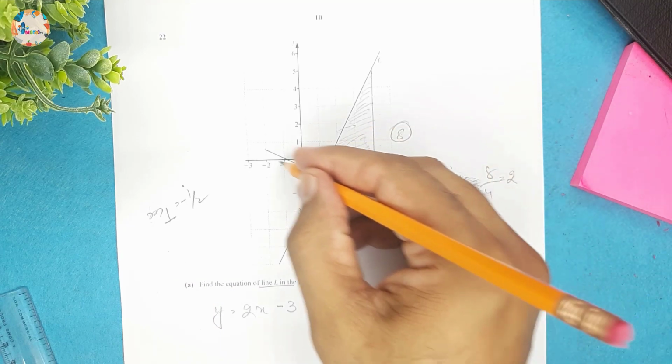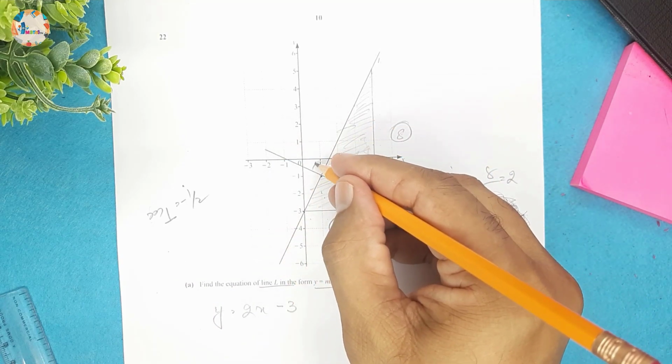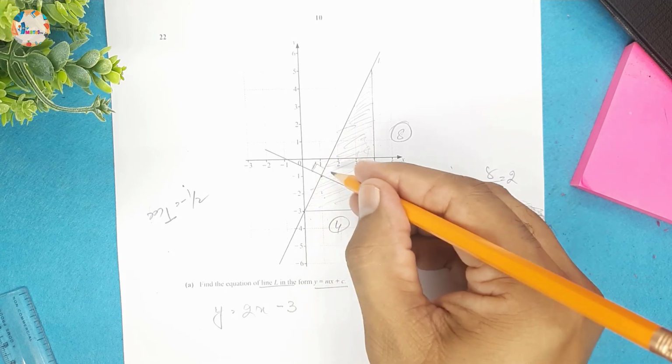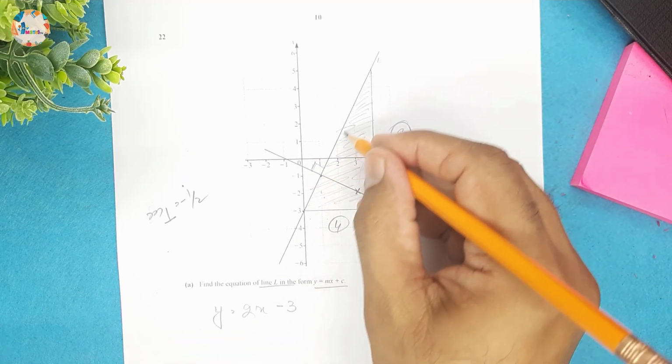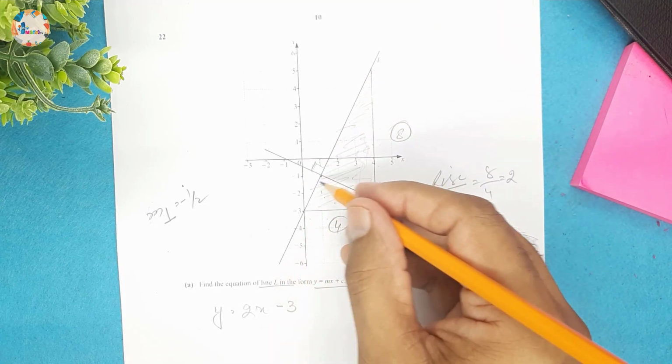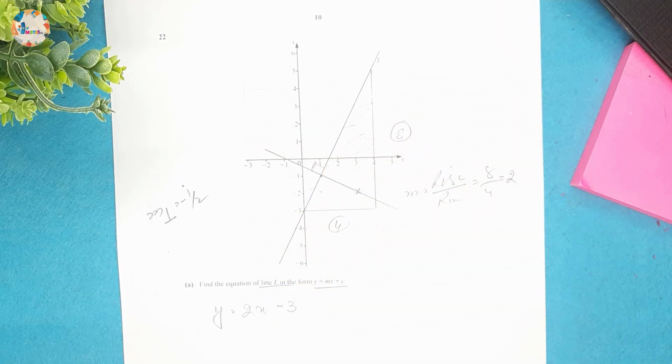You can even see this is 90 degrees, making an angle of 90 degrees. This is 90, basically 1, 2, 3, 4. All angles are 90 degrees. So this is the perpendicular line which we have drawn. I have drawn over here. You can draw anywhere on this line, but it should be perpendicular to this.